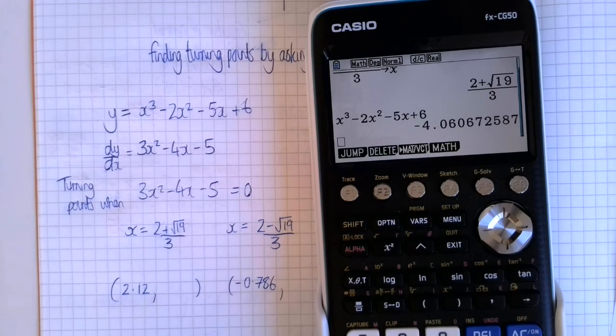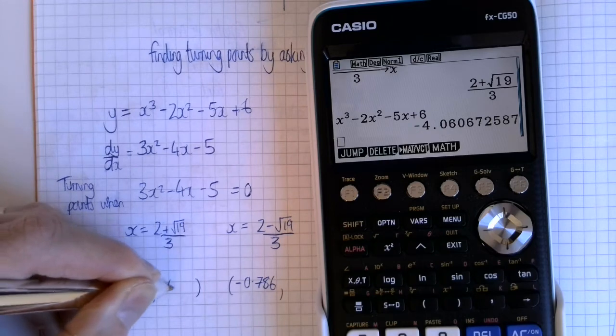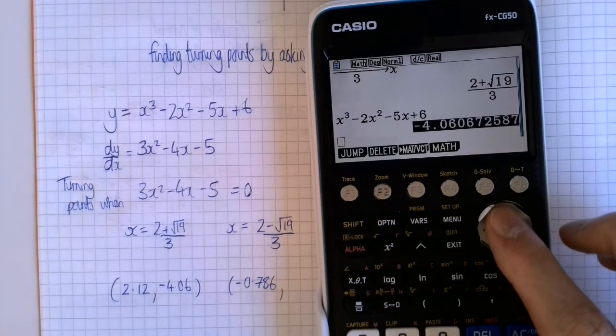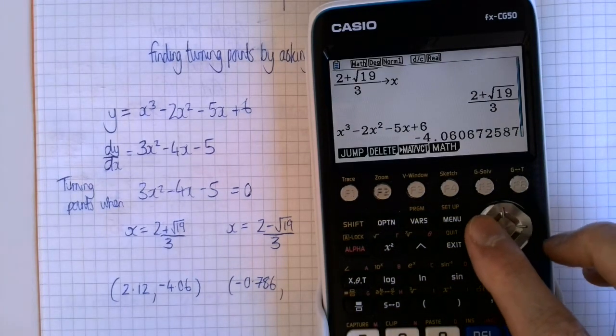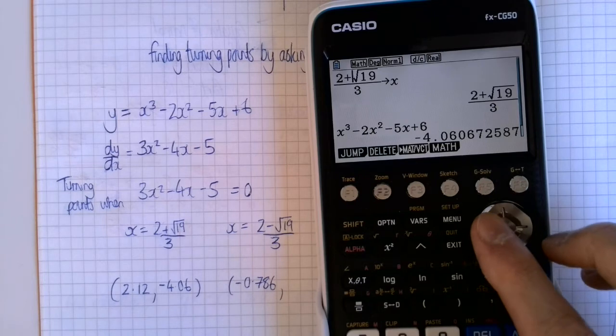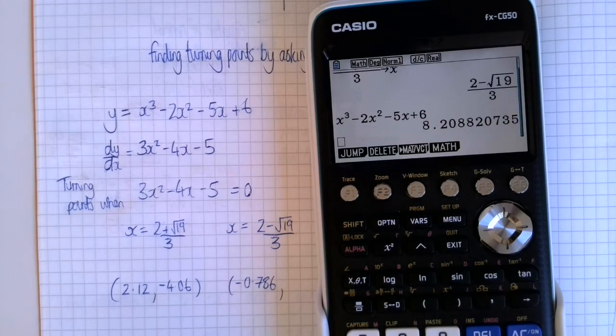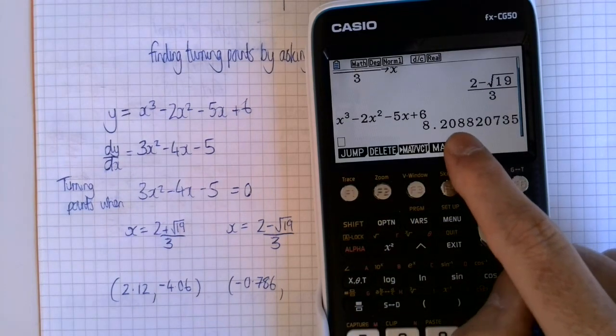So that's the value I get here. So that's minus 4.06. That's my y value when I get that. And then if I go back up here and just change that to 2 minus, it re-evaluates it all for me. Boom, there we go, 8.21.